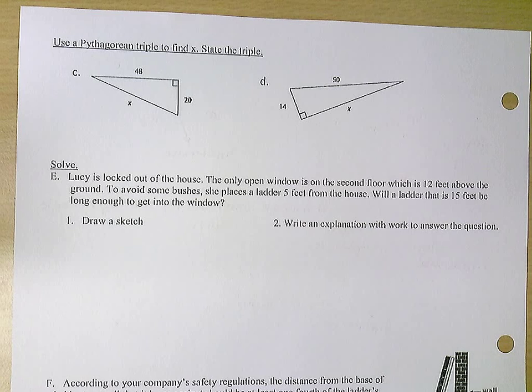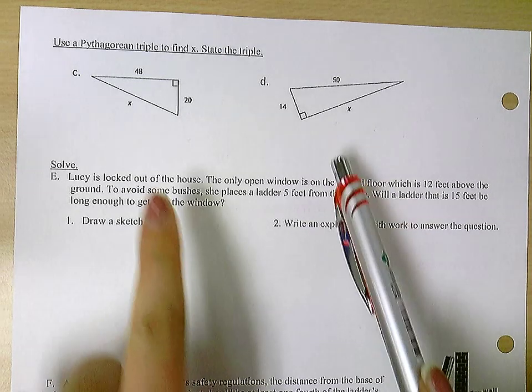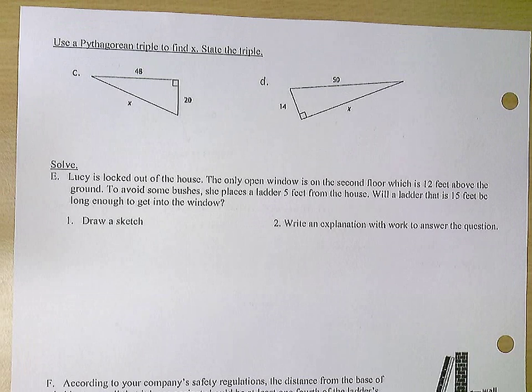Okay, so I want you guys to practice the Pythagorean theorem a little bit more. So that's the a squared plus b squared equals c squared formula. I want you guys to do these two problems right here using that formula to find that x value. That way if you have questions, I can help you out right away.